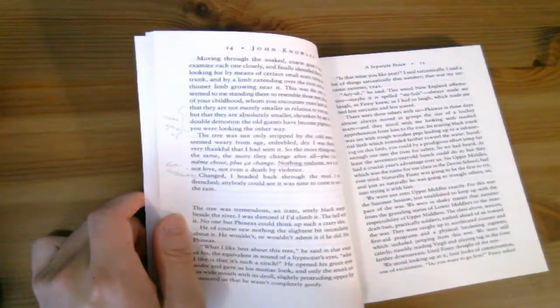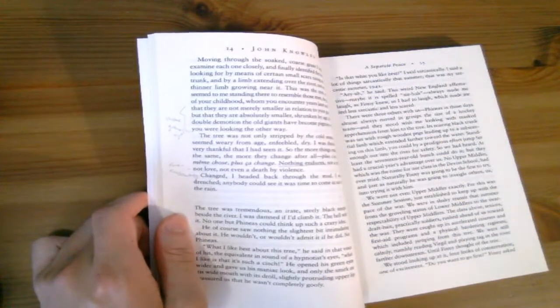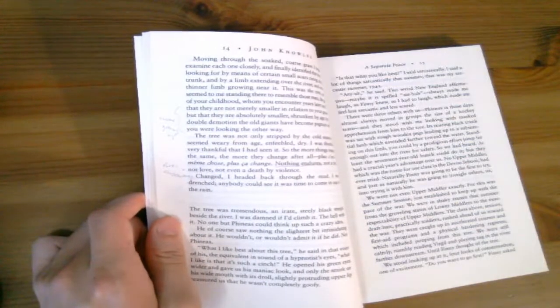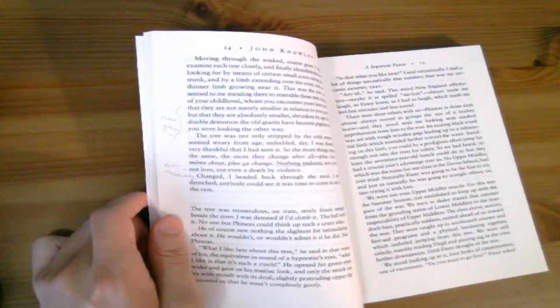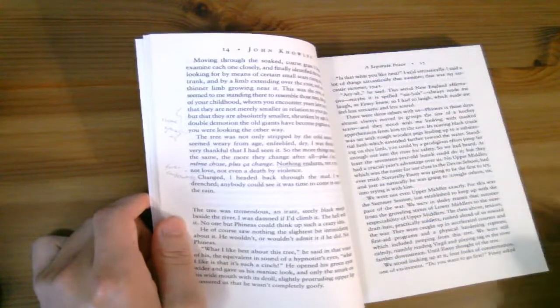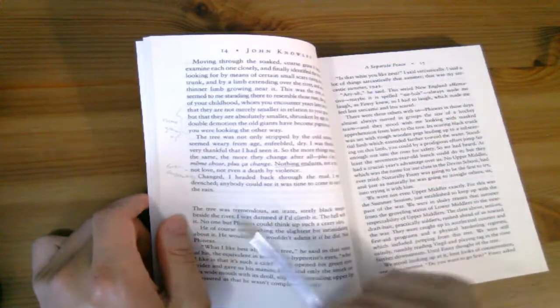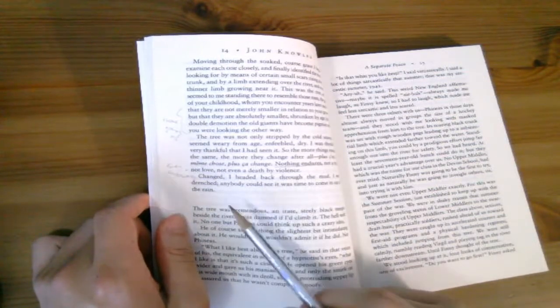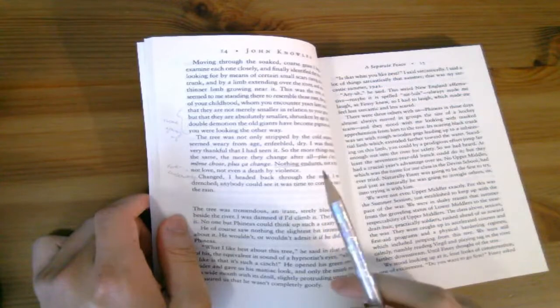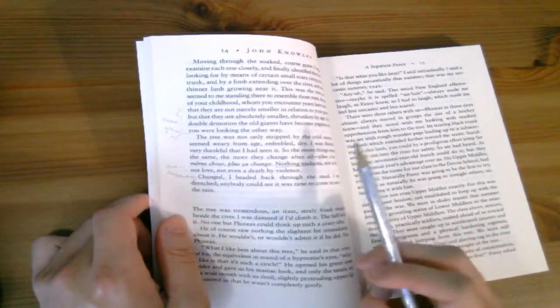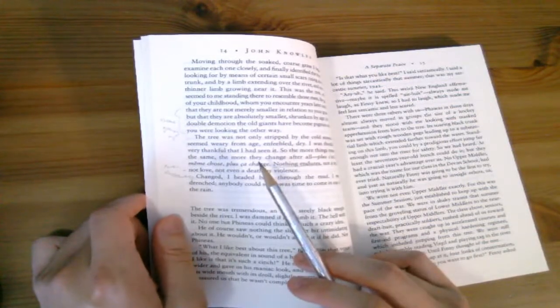I doubt the French is too important, except for the fact that he probably learned French in school, which may be of import later. And you may note how he says, changed, I was drenched, anybody could see it was time to come in out of the rain. And how he was thankful, very thankful he had seen the tree.